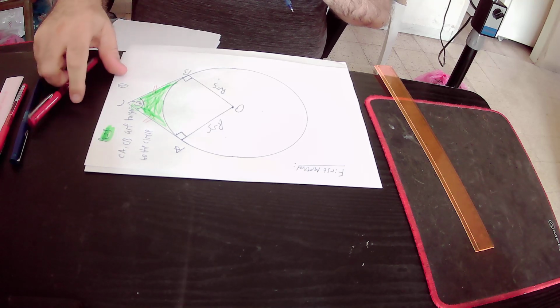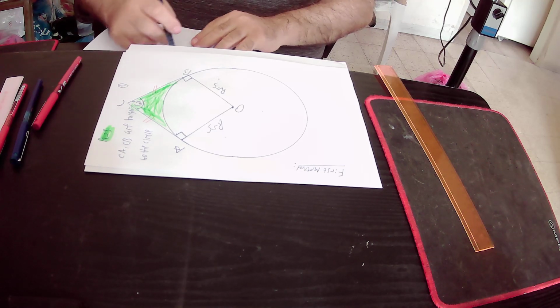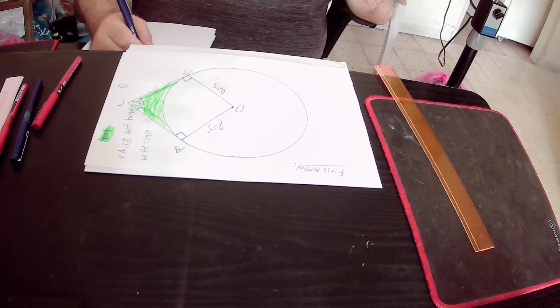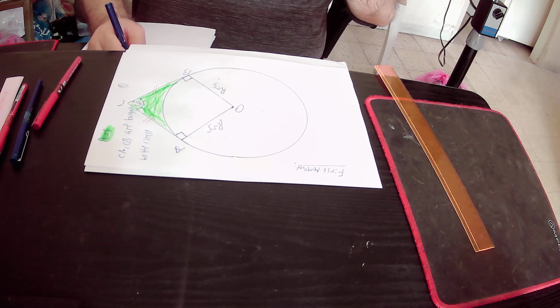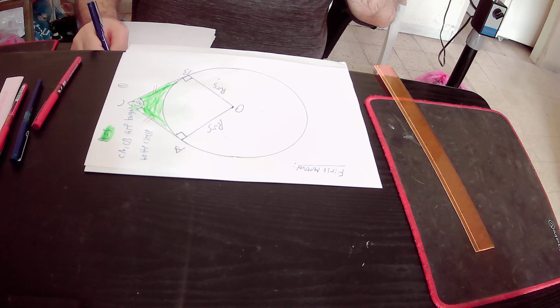So I will write down that CA equals CB according to the two tangents theorem.